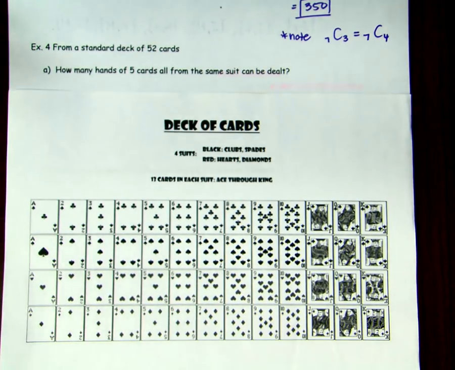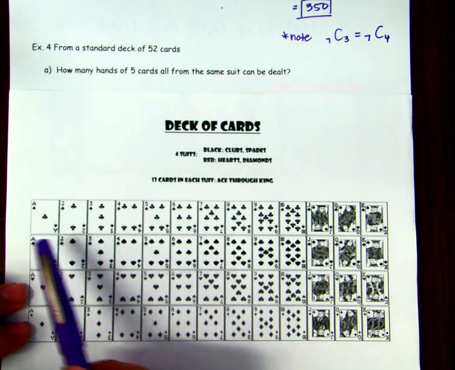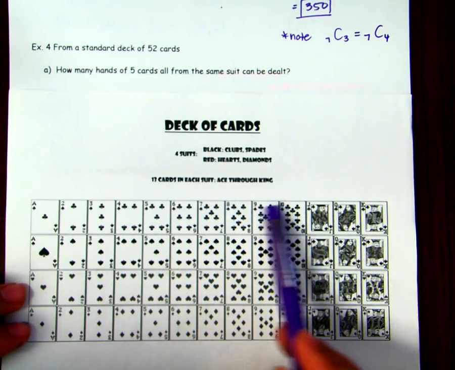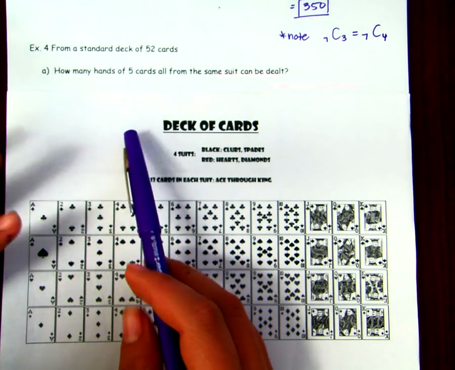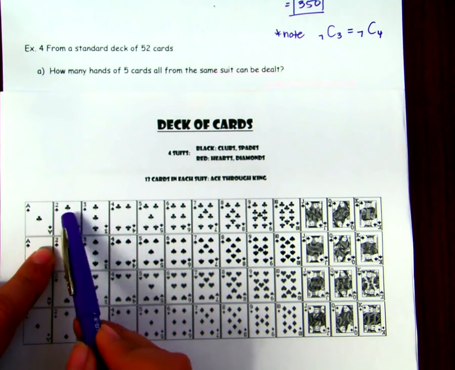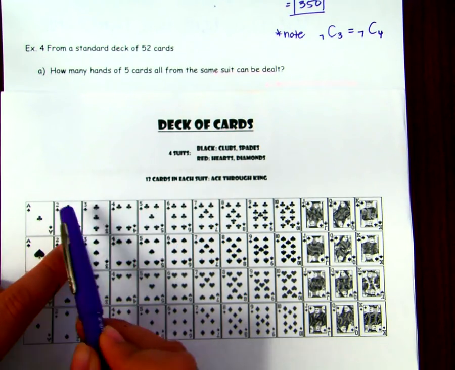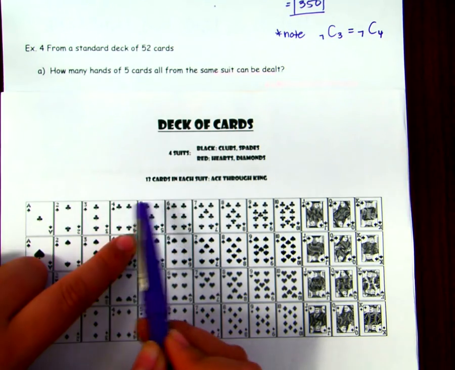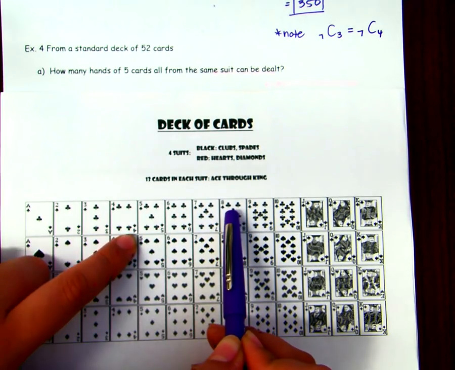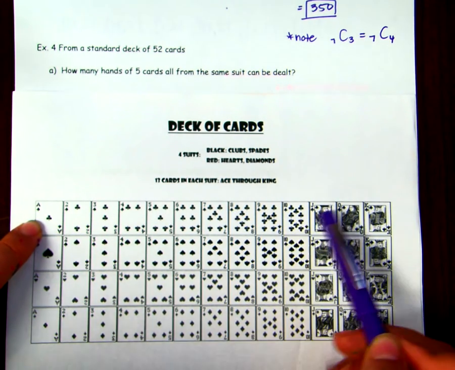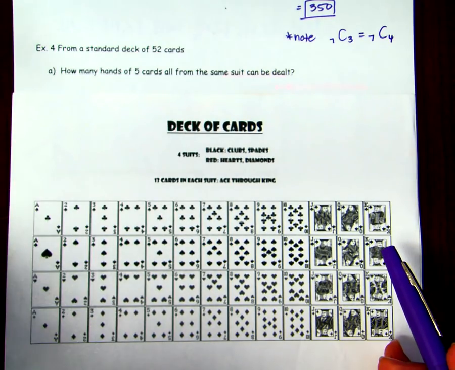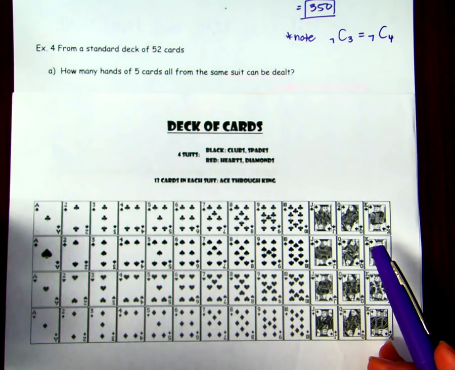So in this case, it's asking how many hands of 5 cards, all from the same suit, can be dealt. For example, let's say I pick the clubs. Out of the clubs, if I want a hand of 5 cards, I can have 1, 2, 3, 4, 5, or a different 5, or they can even be out of order, like this one, 8, 10. As long as you have 5. But the key thing is that they all have to be from the same suit.